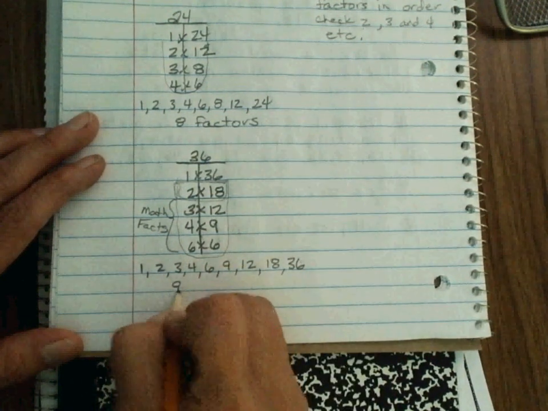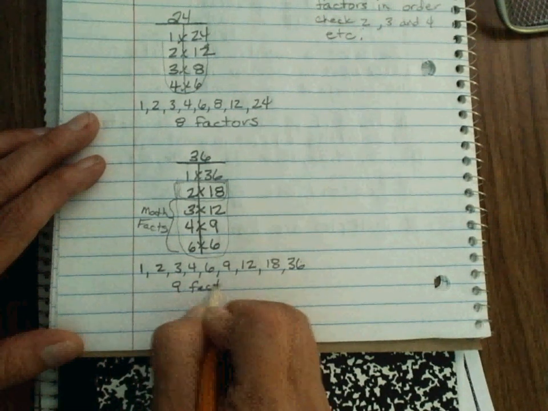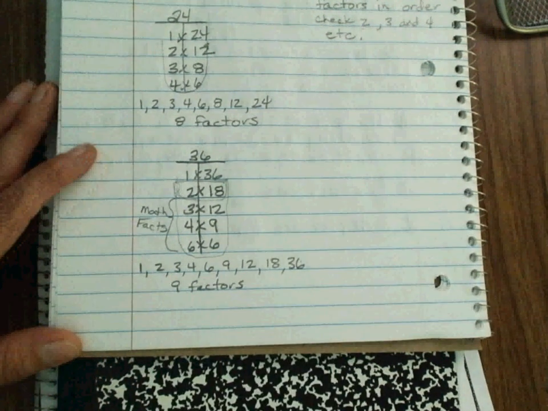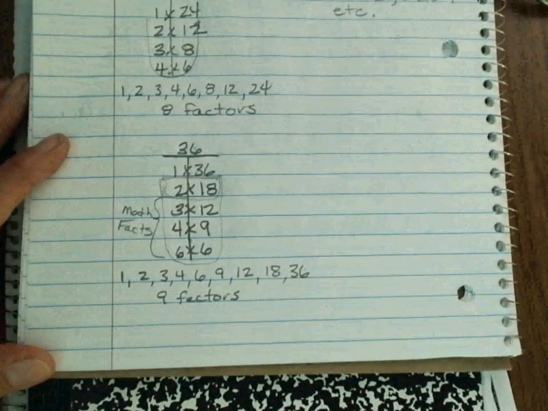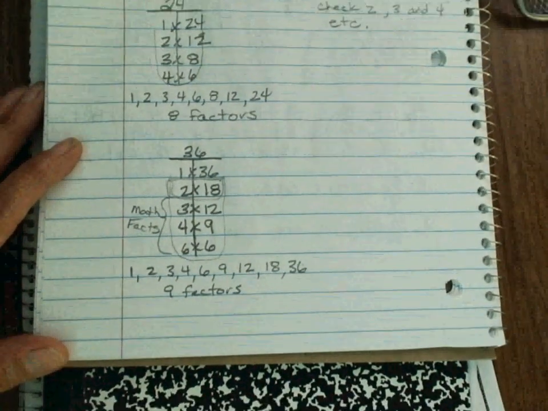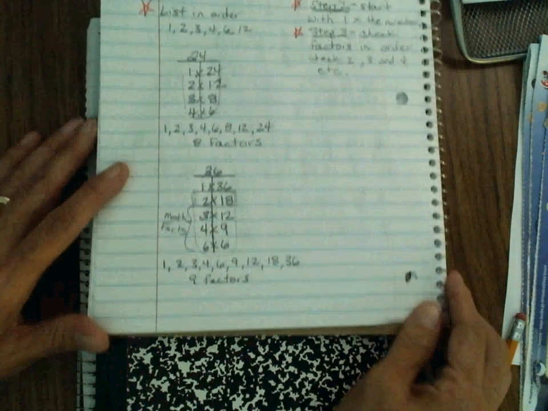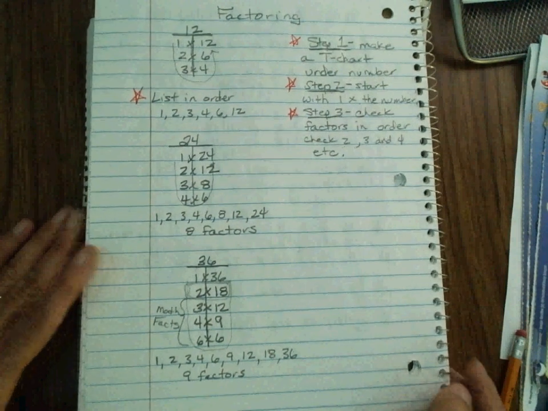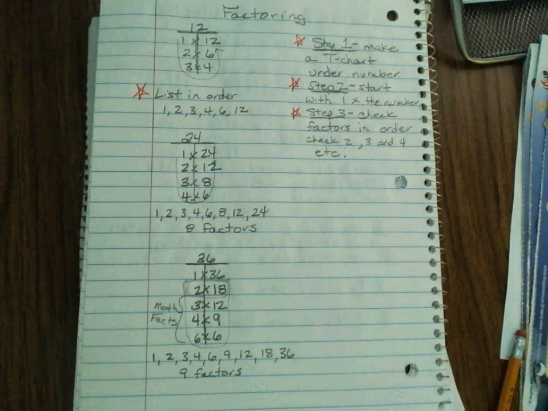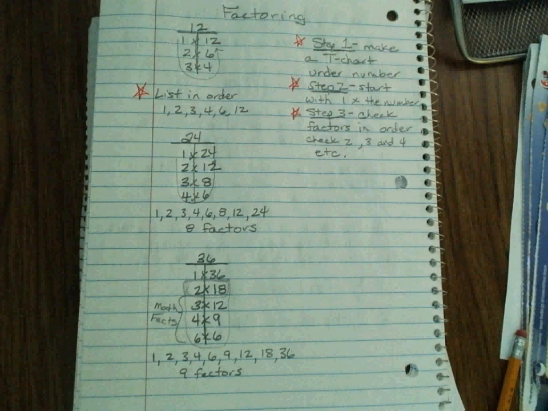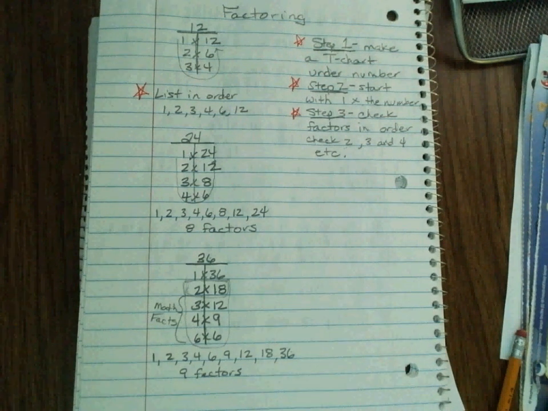So that gives me 1, 2, 3, 4, 5, 6, 7, 8, 9 factors of 36. Okay, so there's our math lesson on arrays, factors, and multiples.